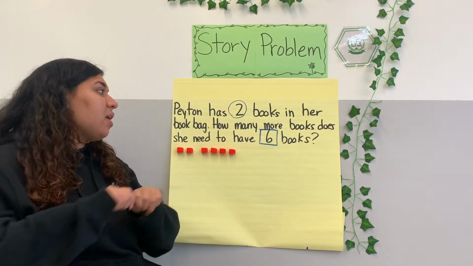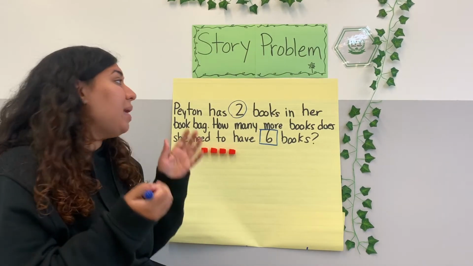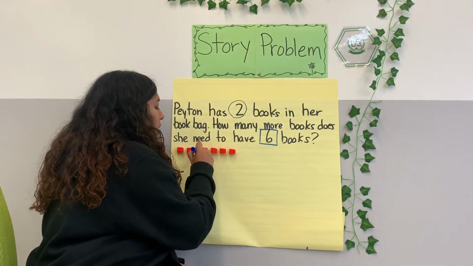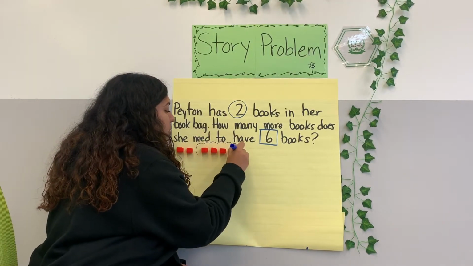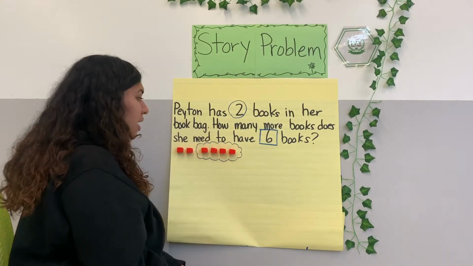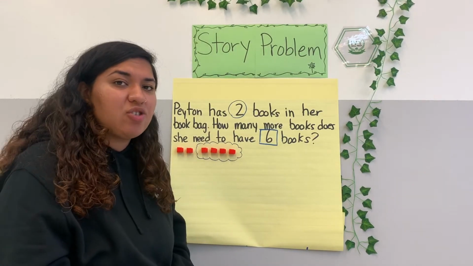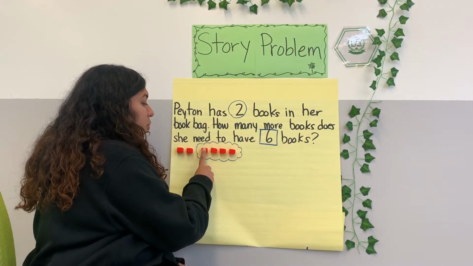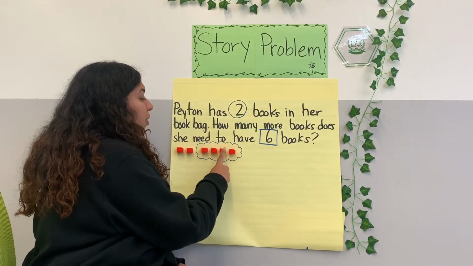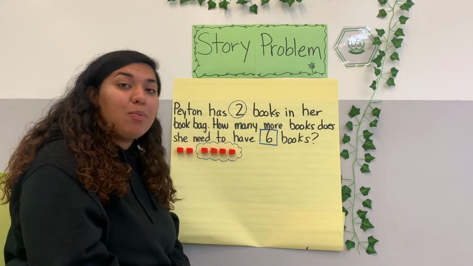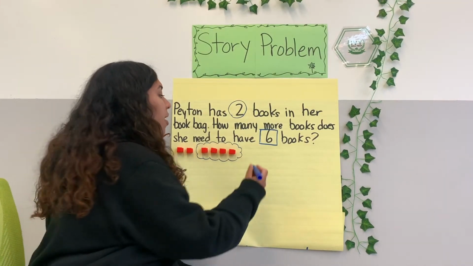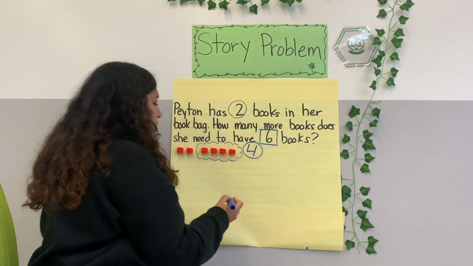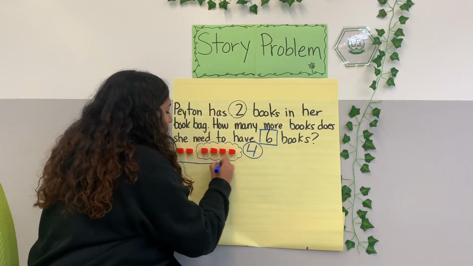Our last thing is to find out how many more did we need. And we're going to put a nice little bubble around how many more did we need. Let's find out. Put your finger up and point to the first cube. 1, 2, 3, 4. How many more did we need? 4. You got it. Put a 4 and circle your answer. That was a great job.